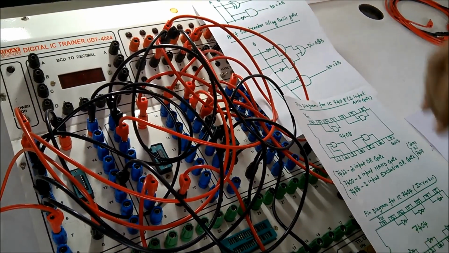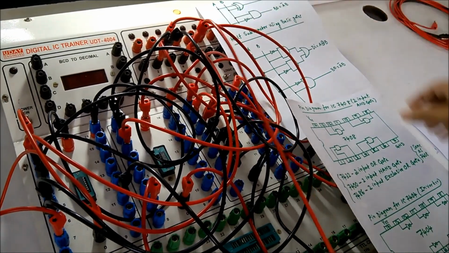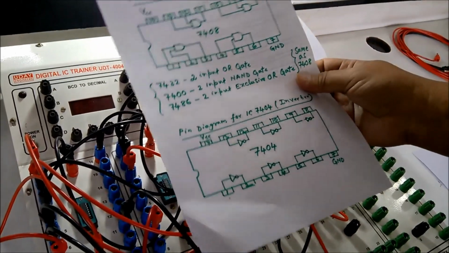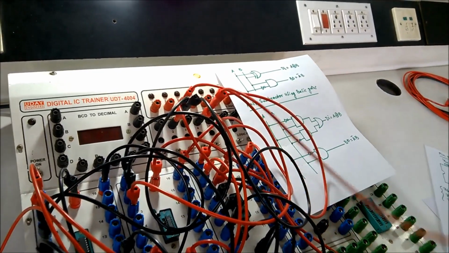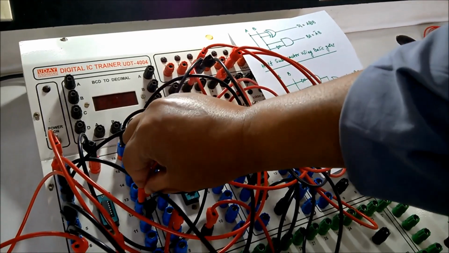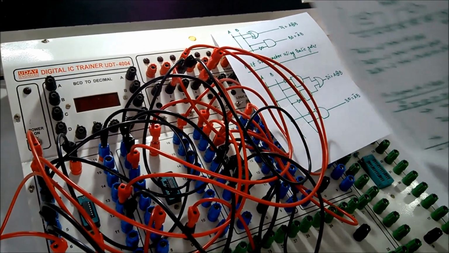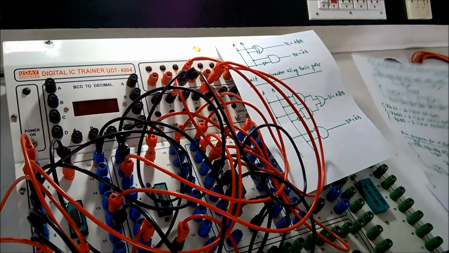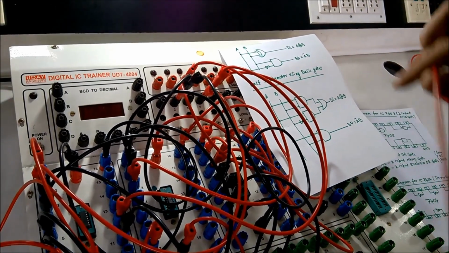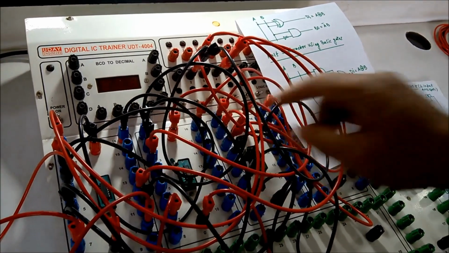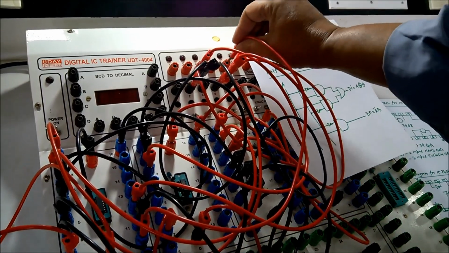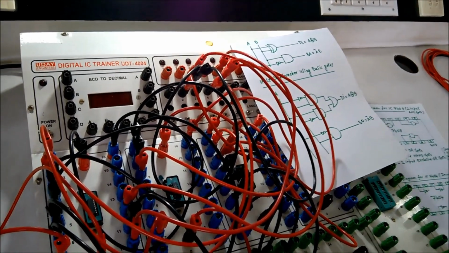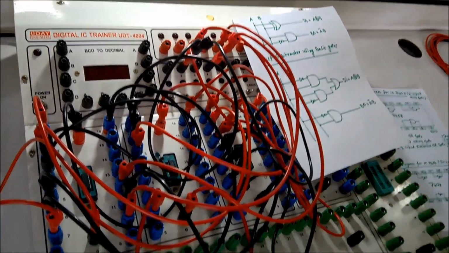B is directly coming, I am giving to 10. And you can see from the pin diagram, 8 is the output. Therefore, output is the borrow. Therefore, I am keeping the borrow here. And that is about the circuit connections.